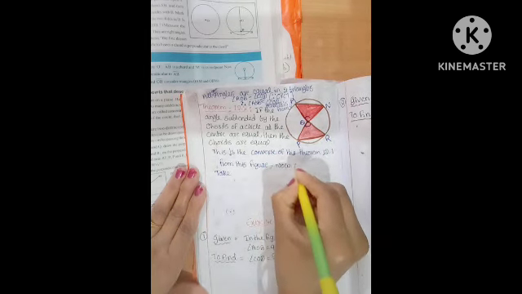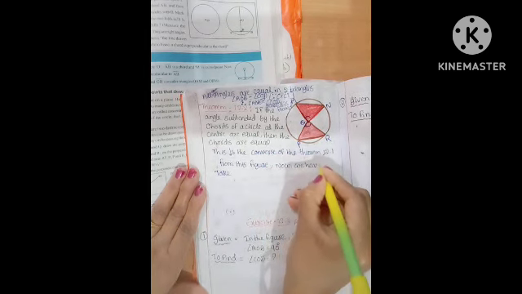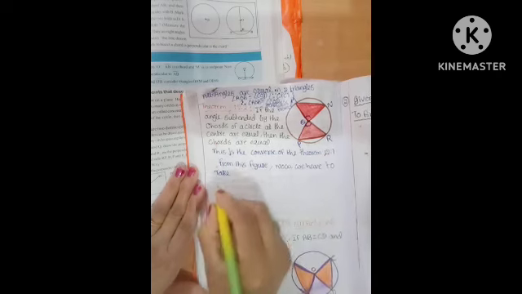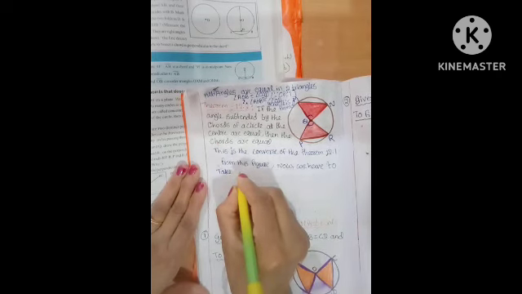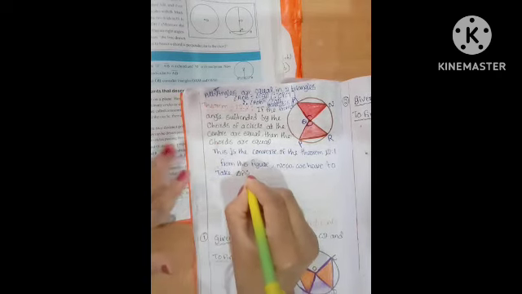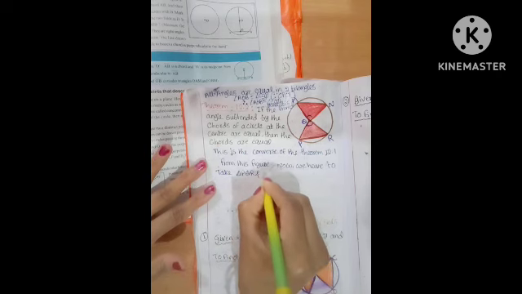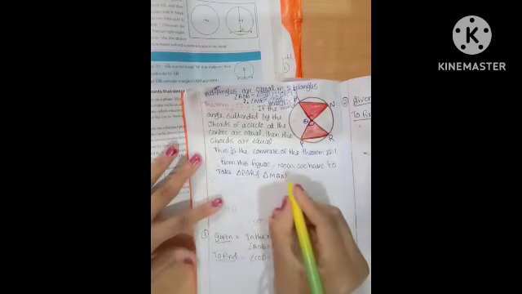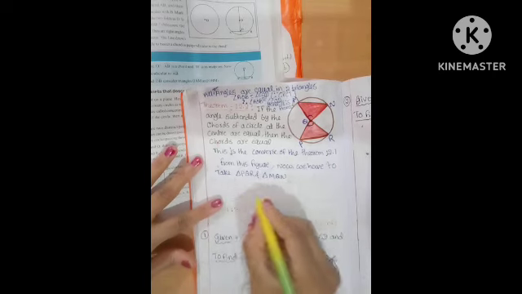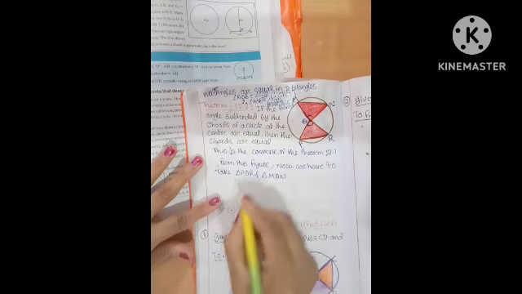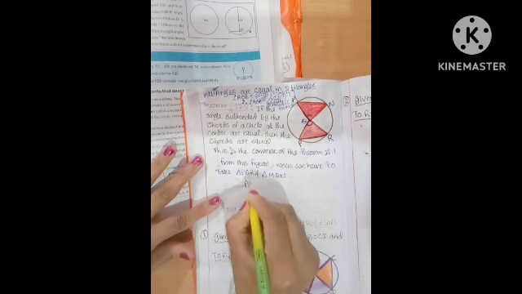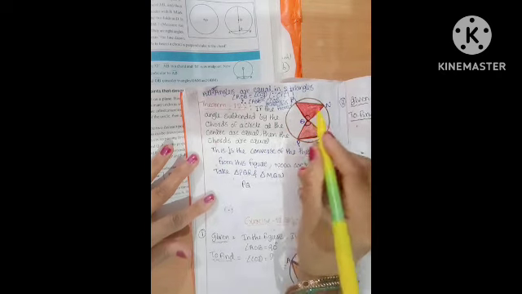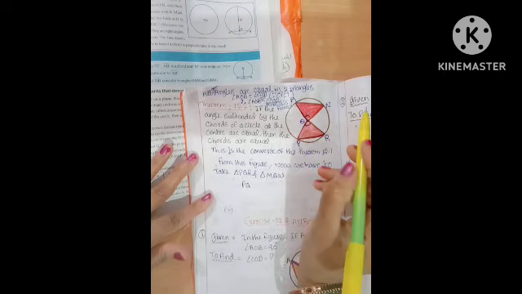Now, how to take these two triangles? What are the triangles? Triangle PQR and triangle MQN. Okay, let us take these two triangles. In these two triangles, what's the radius? All of these at the center are radii, and all are equal.